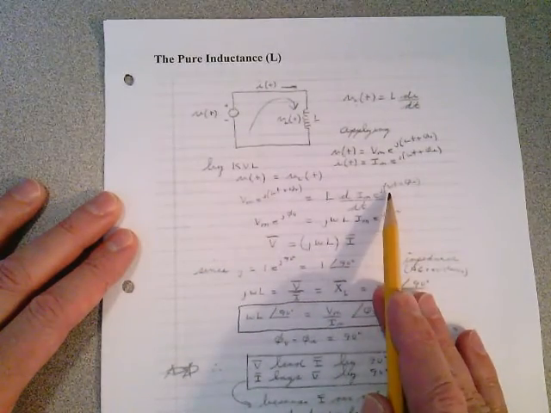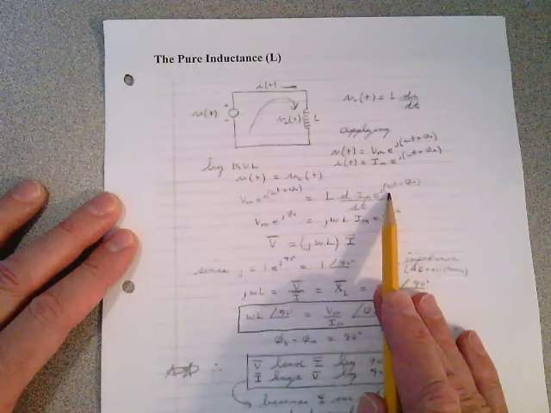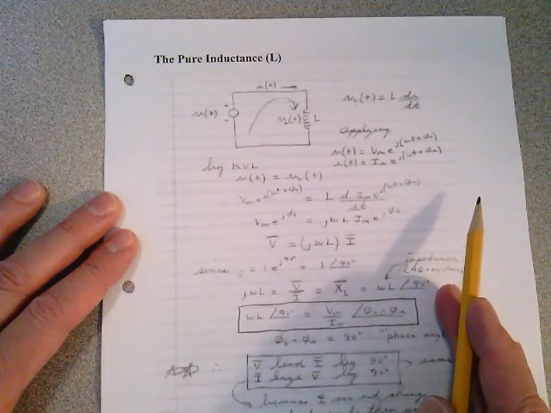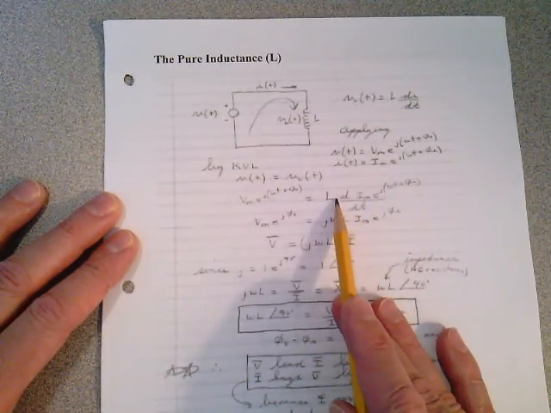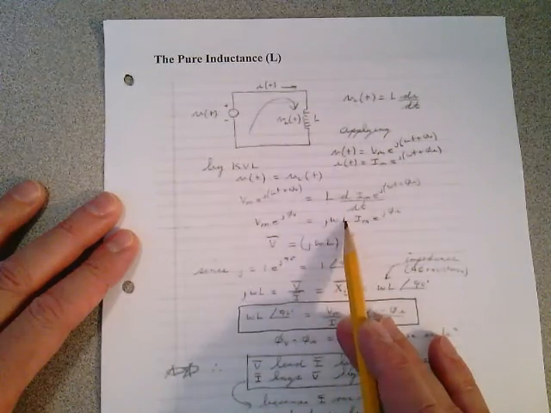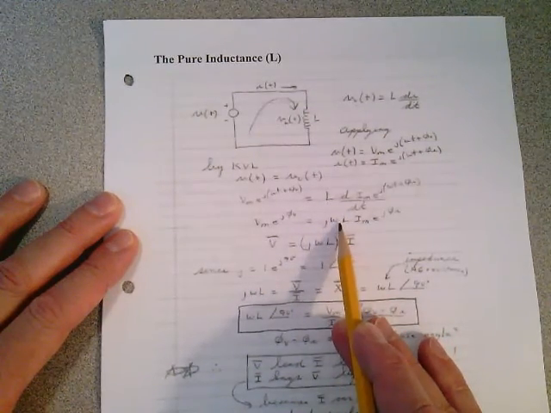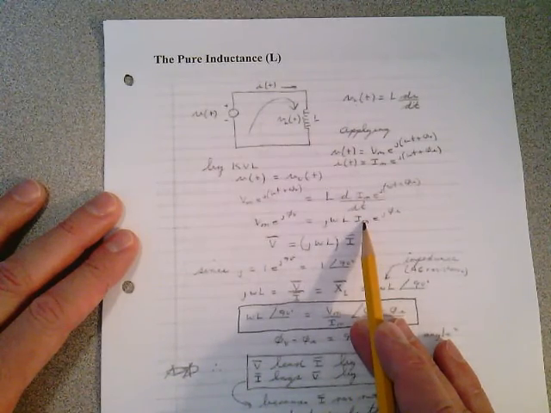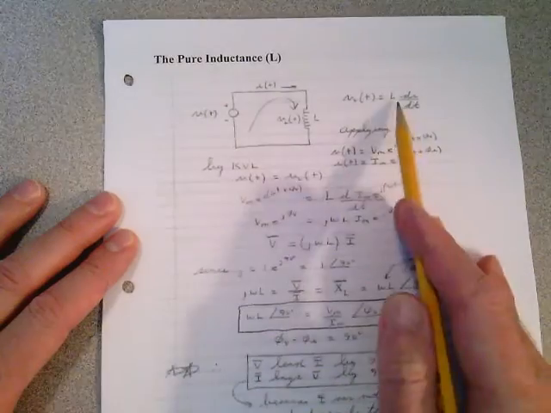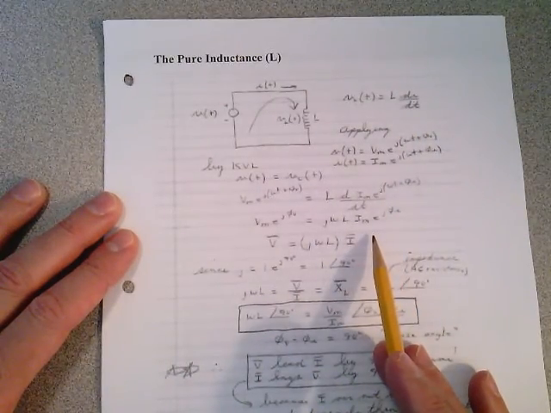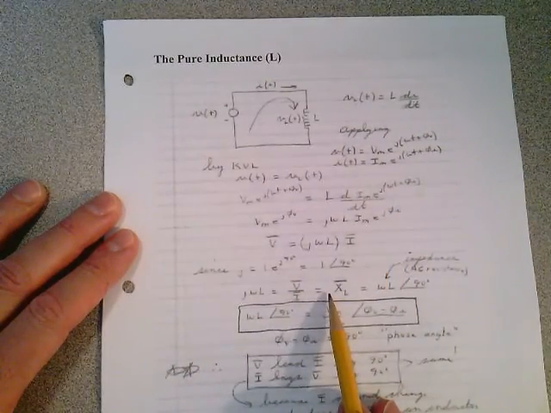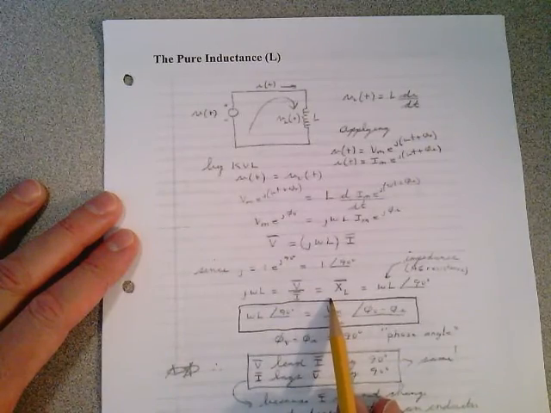Bring this j omega L down. This j omega comes down in the front here. You get j omega L here. And the I max is just along as a constant. Simple derivative here, using L di/dt. Simplify it down and form your expression.